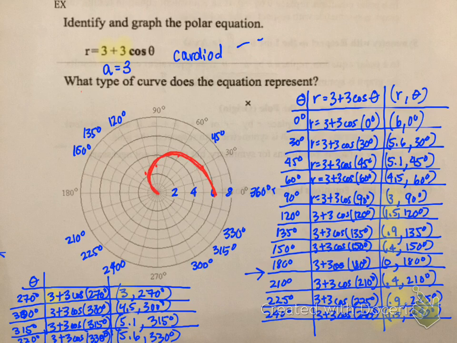So let's see what the rest of it looks like. 210 is going to be 0.4. 225 is 0.9. And 240 is 1.5. Okay. And then at 270, we have the value of 3.